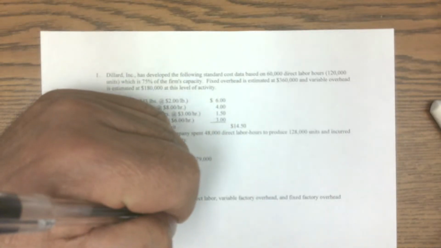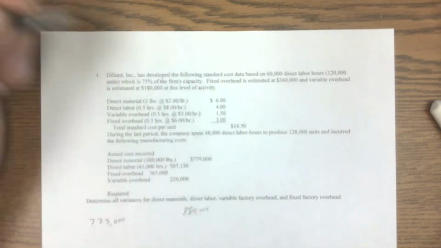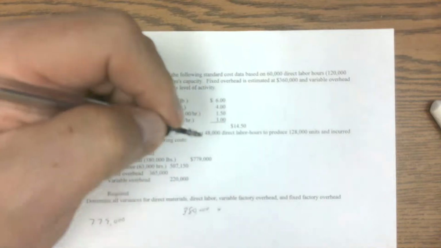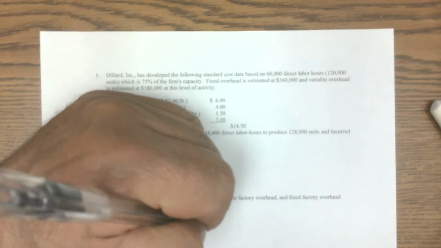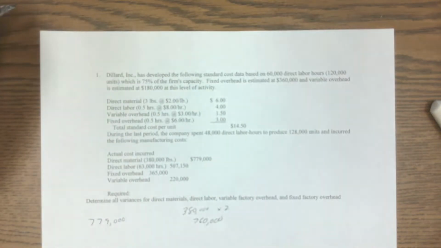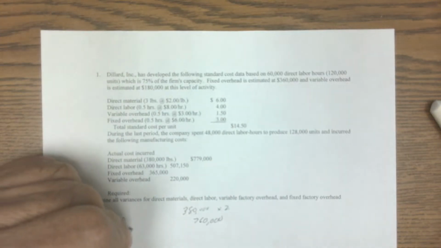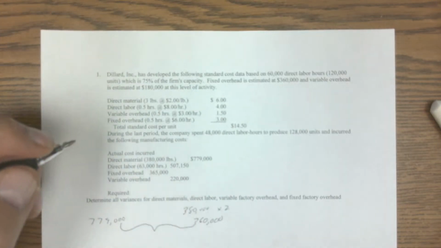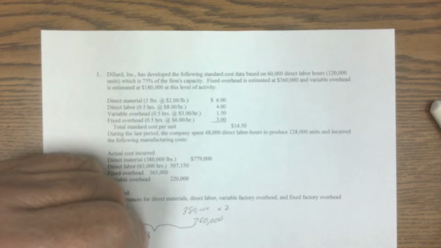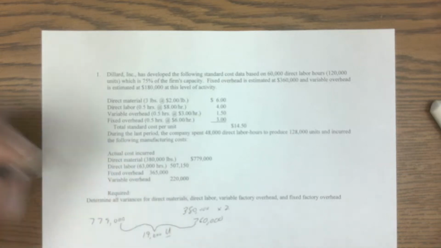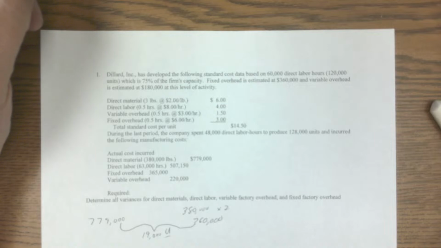We had 380,000 pounds at $2 per pound would be 760,000. So our price variance is going to be 19,000 unfavorable.